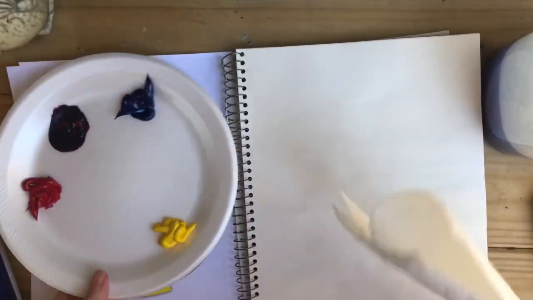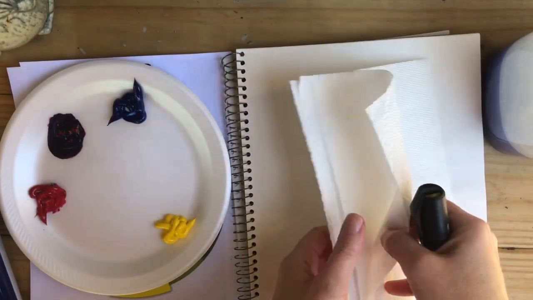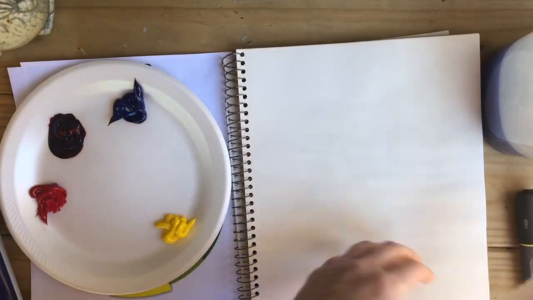Doing a color wheel exercise or creating this color chart along with me at home would be a really good way for you to build up an understanding of color theory.